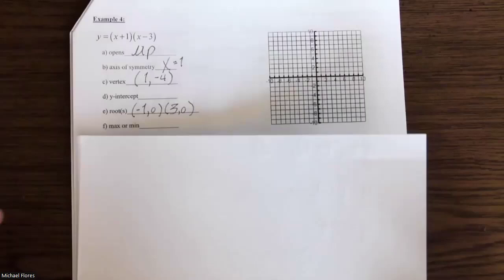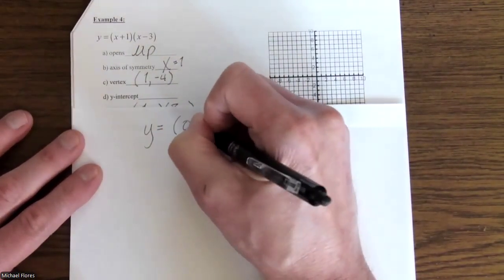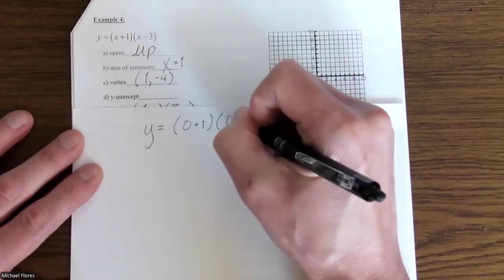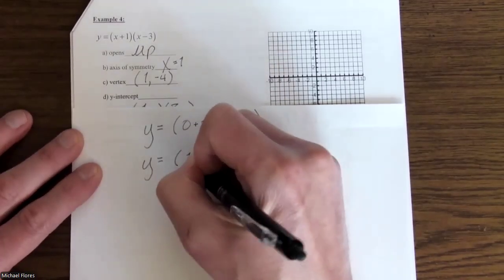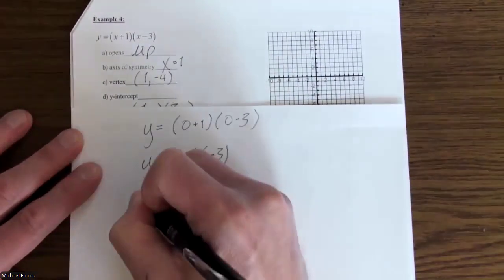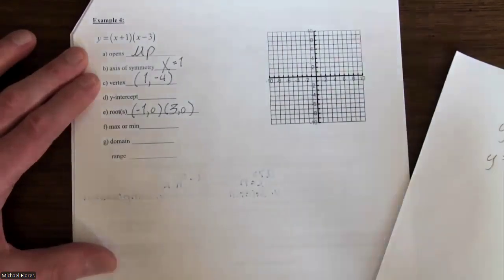To find the y-intercept of any function, everywhere you see an x, plug in a 0. Then solve. Parentheses first. Now multiply. -3. That is our y-intercept.